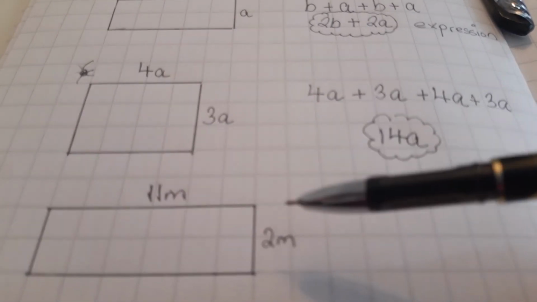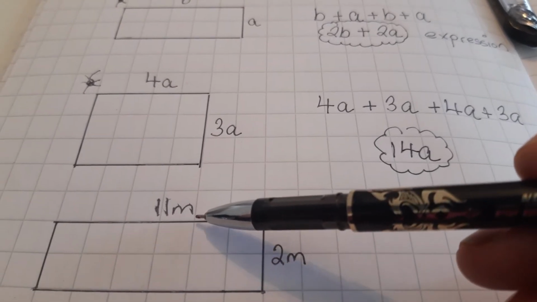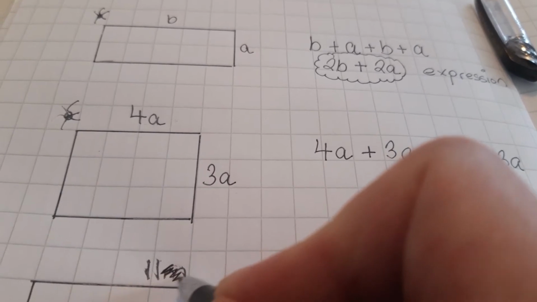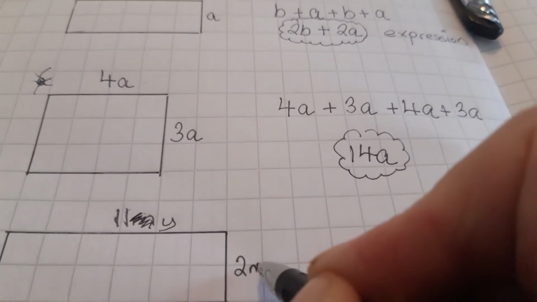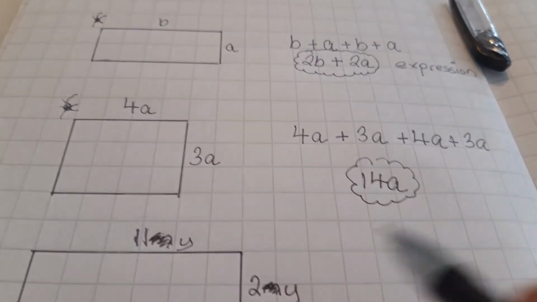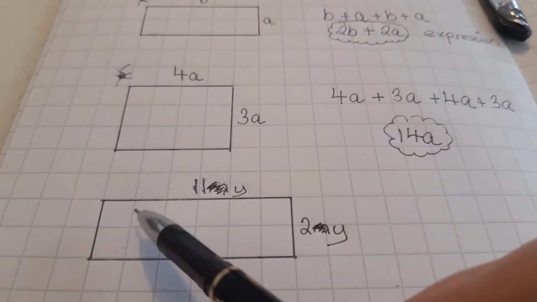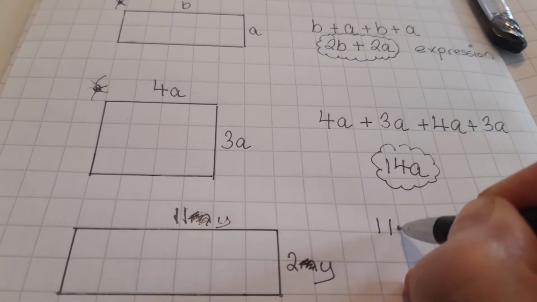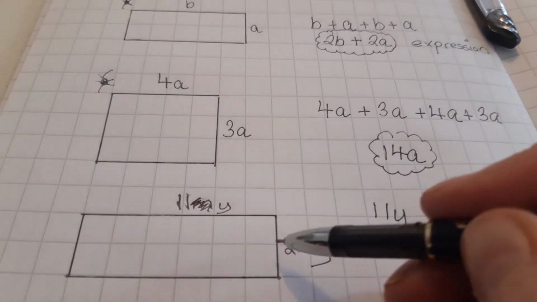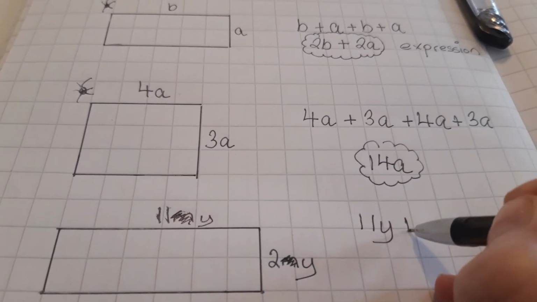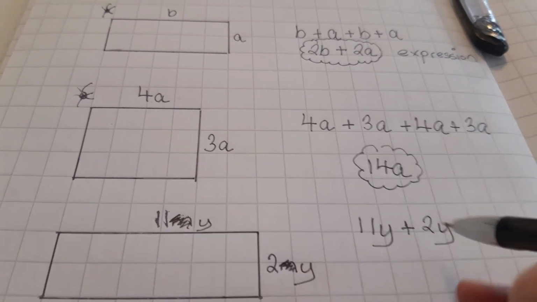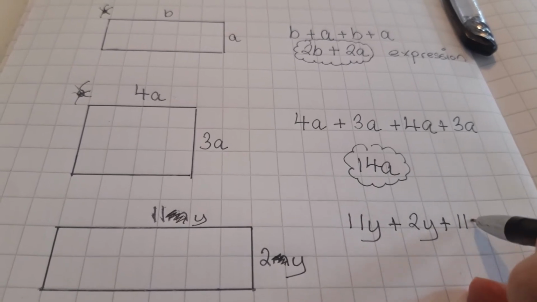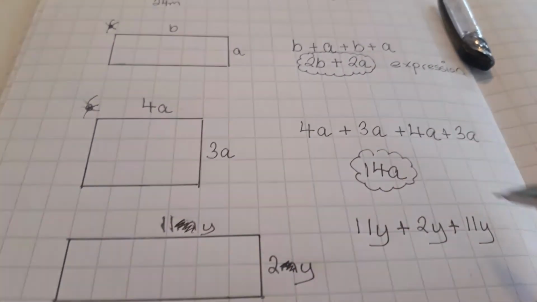Okay, I have probably chosen a bad letter here. I've chosen the letter M. I'm just going to change that to Y, because you might have thought that was meters. Okay, so we're going to find the perimeter of this. So along the top, we have 11Y. Remember, I changed it to Y. Down the side, we have 2y. Along the bottom, 11y. And up the side, 2y.